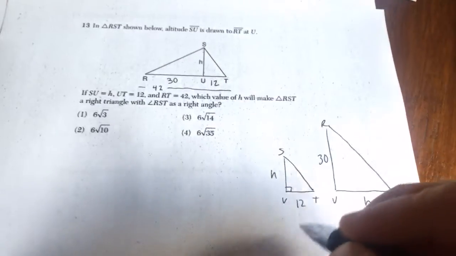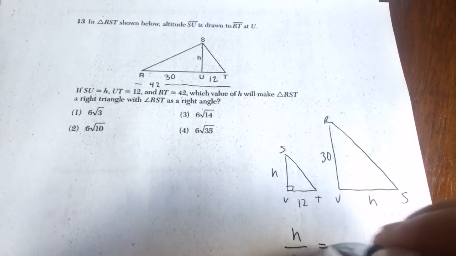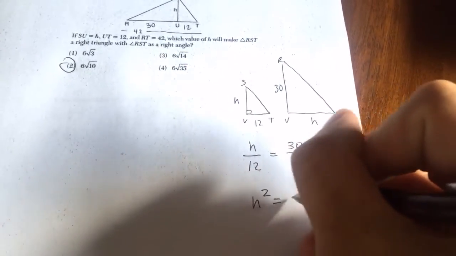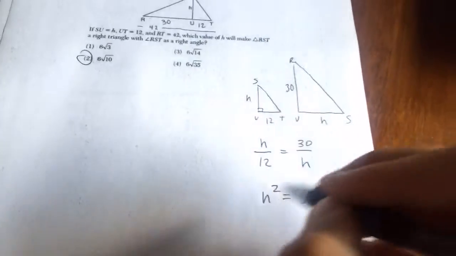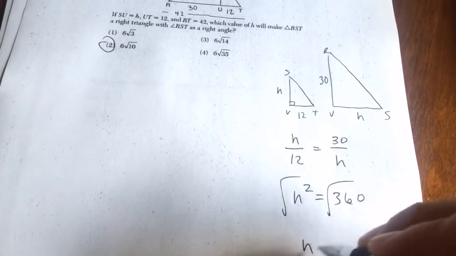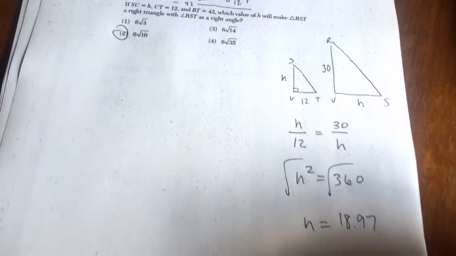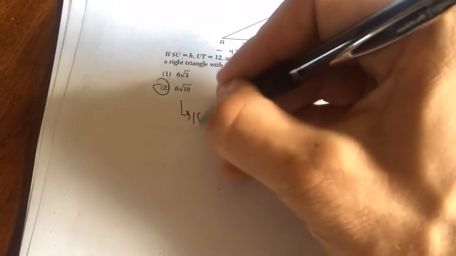So if I use a proportion, well, H over 12 needs to equal 30 over H. Then if you cross multiply, you get H squared equals 360. Take the square root of both sides, you get H equals 18.97. Well, in my calculator, I know that 6 times the square root of 10 is 18.97.